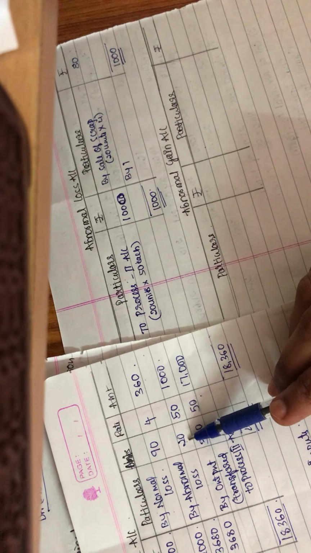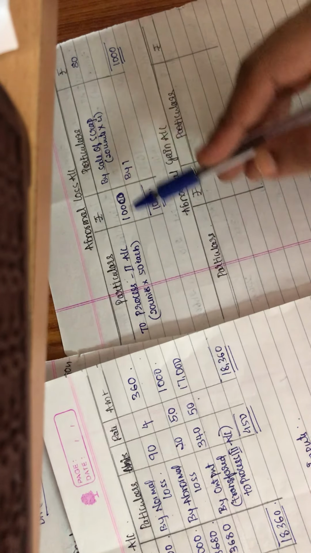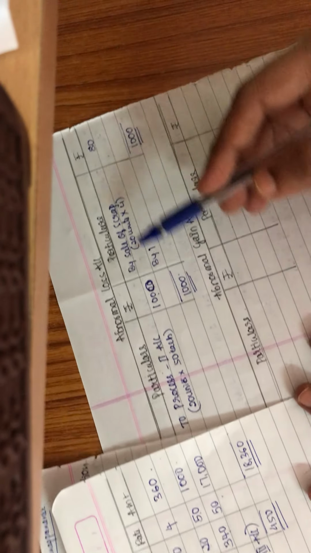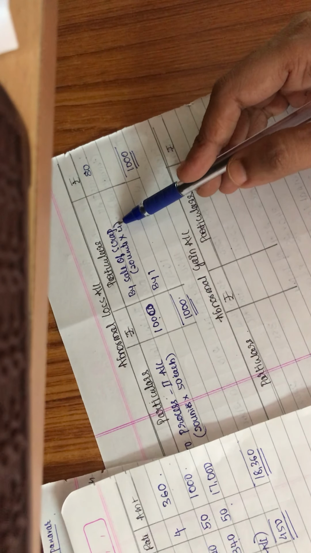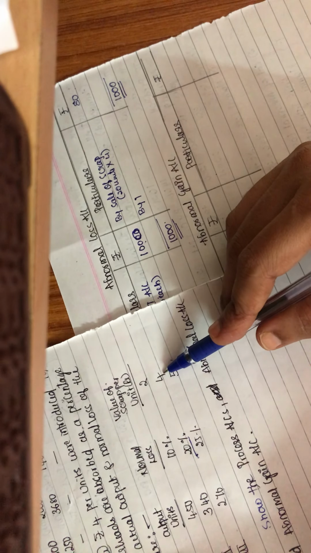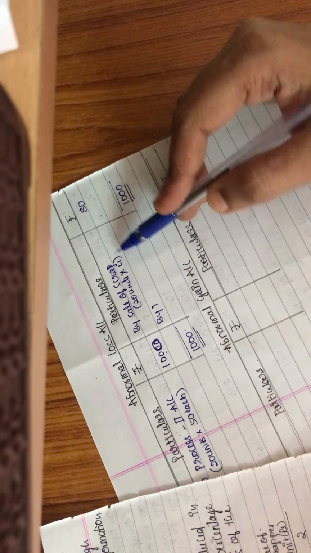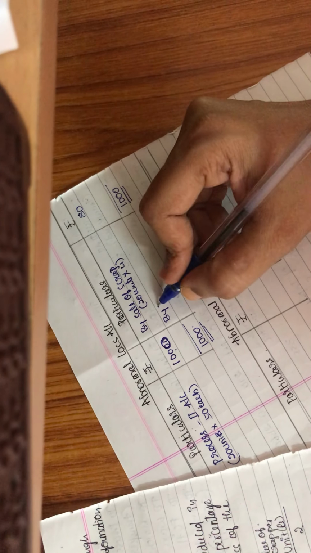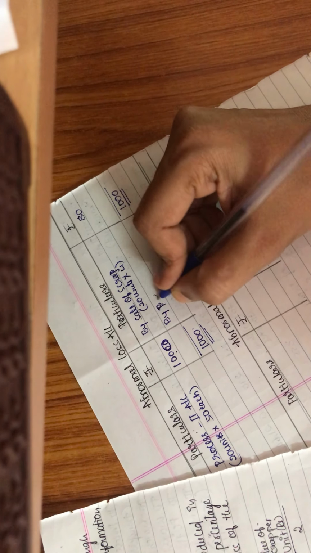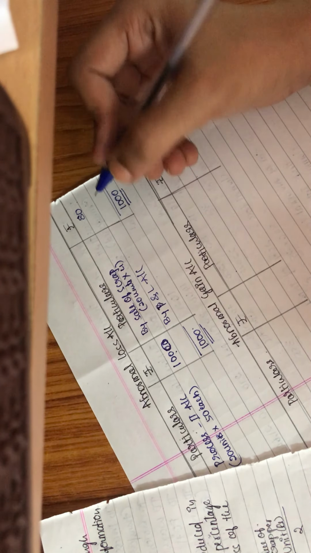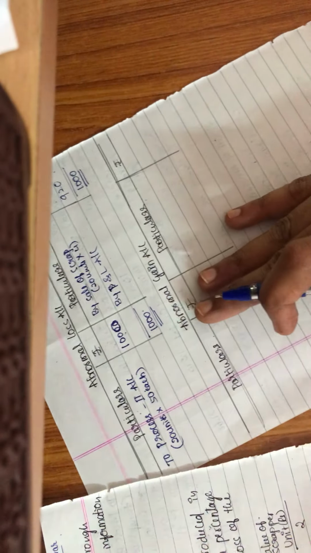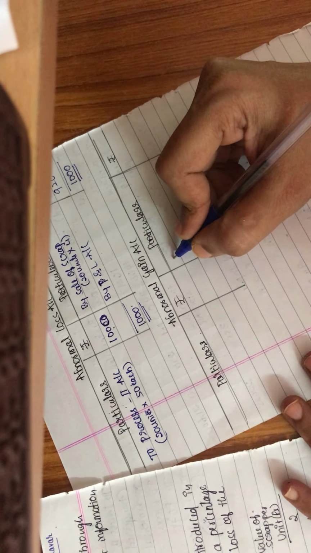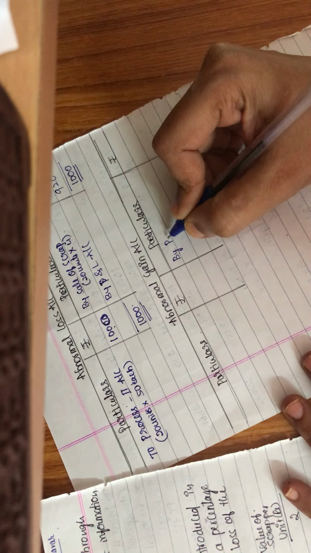How much? 20 units into 50 is 1,000 rupees. By sale of scrap, 20 units, the sale of scrap rate is 4. 20 into 4 we will get 80. The remaining balance, 920, should be transferred to the P&L account.